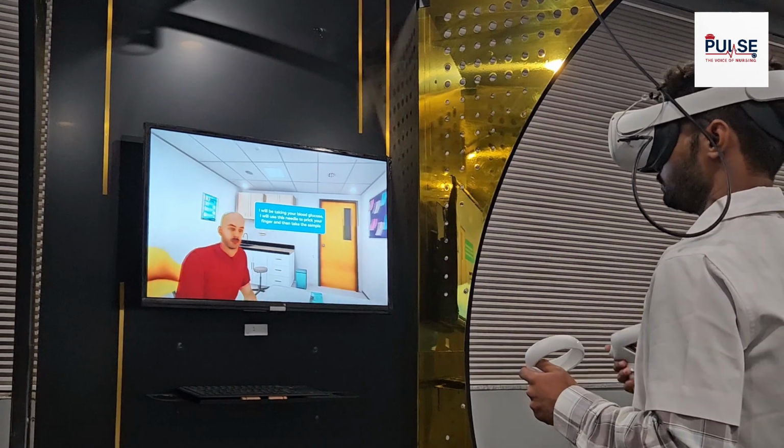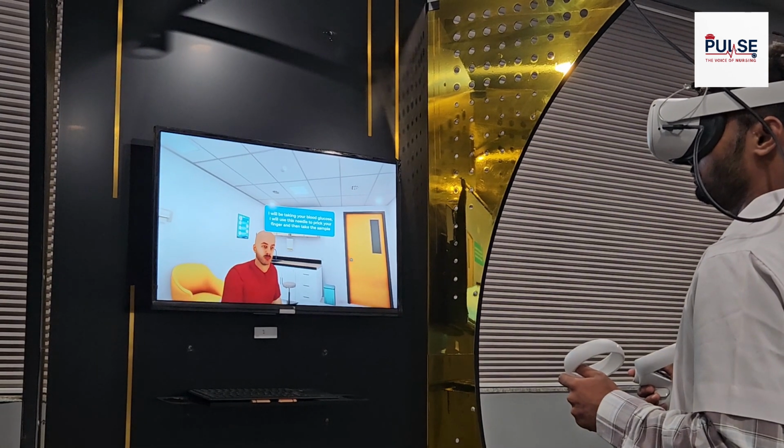I will be taking your blood glucose. I will use this to prick your finger and then take the sample.